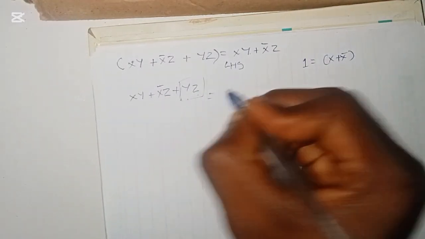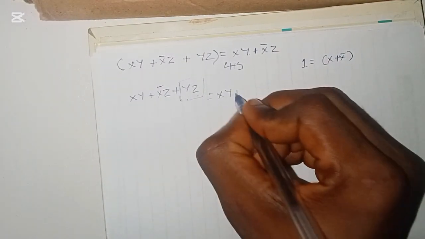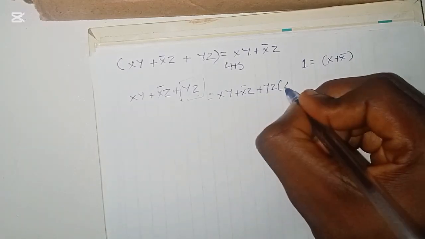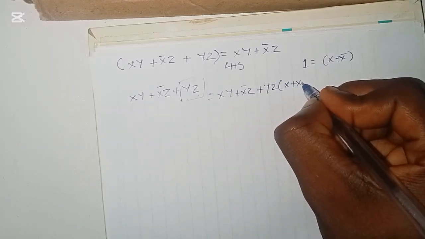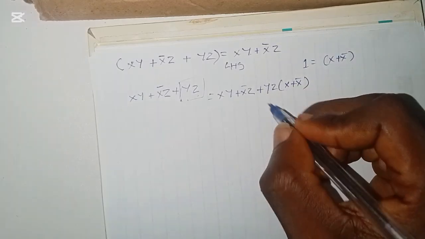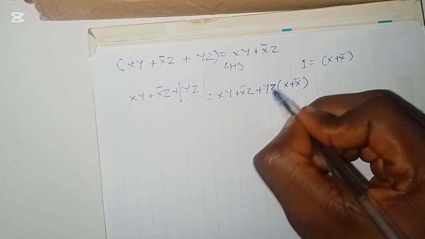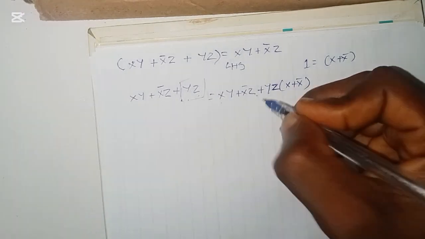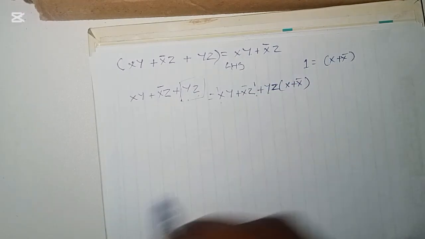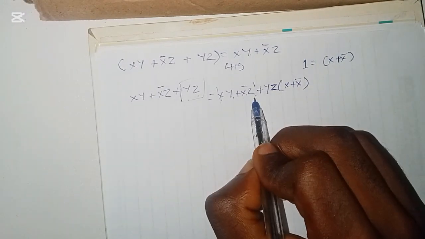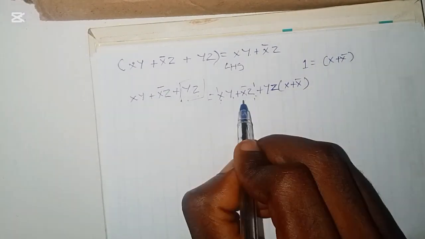That will be xy plus x bar z plus yz times x plus x bar. Now you are probably thinking, why are we putting it in this yz and not here? If you notice, this one is xy, this one is x bar z, so the x is common here.